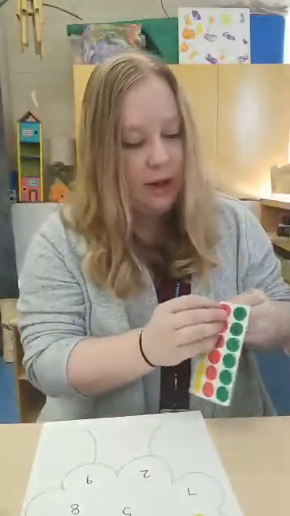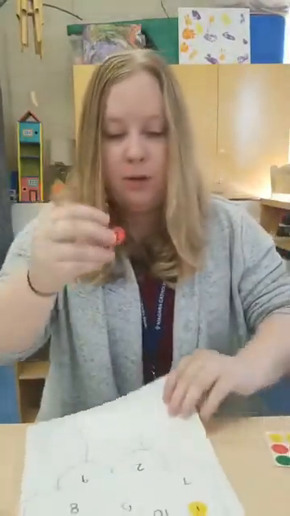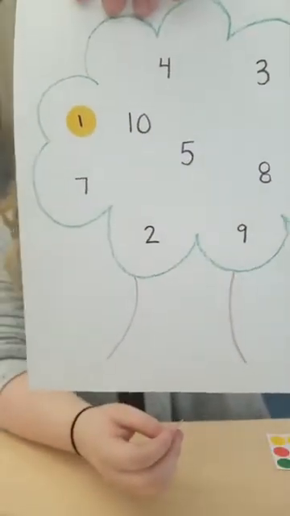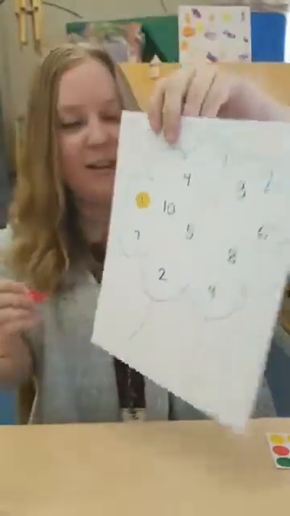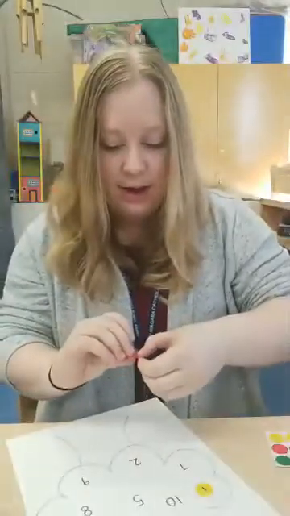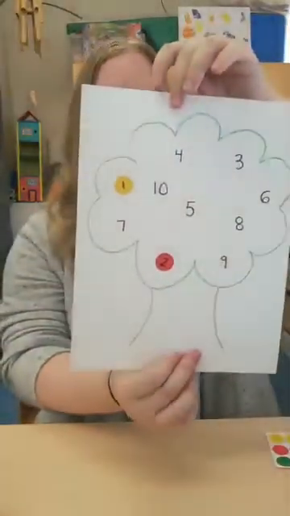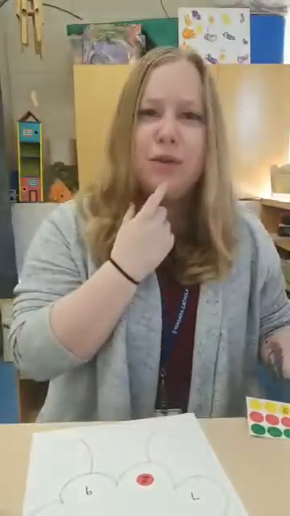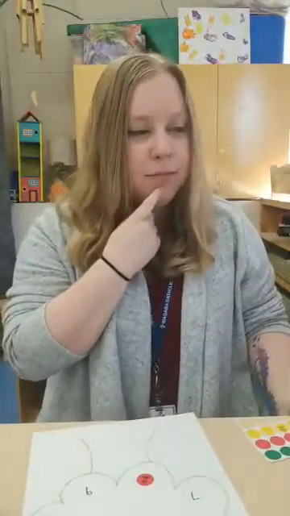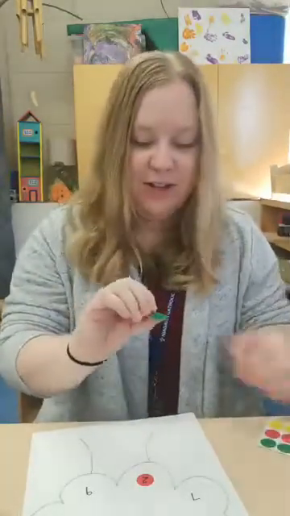And next we have is our 2. Do you see where our 2 is on the paper? I think I see it. It's right here. Perfect. There's our 2. And then what comes next after 2? It's 3. Good job, my friends.